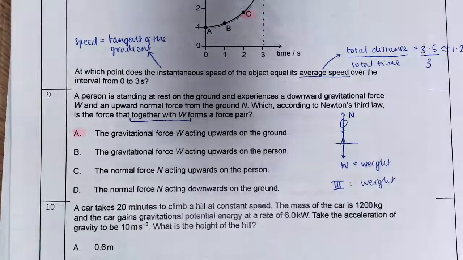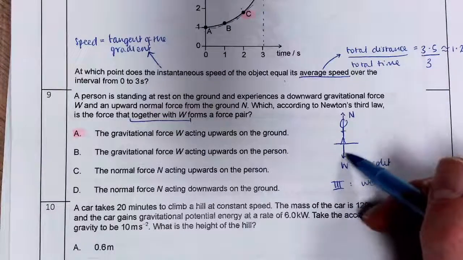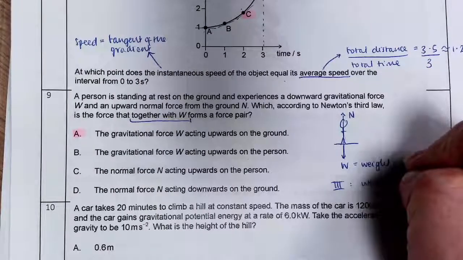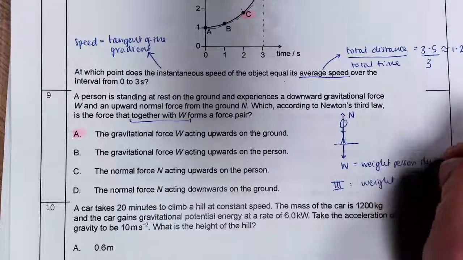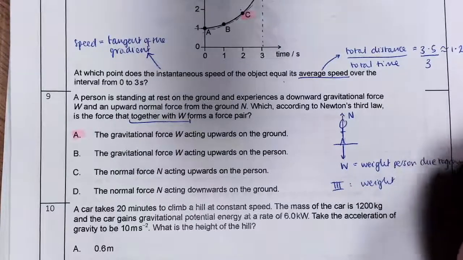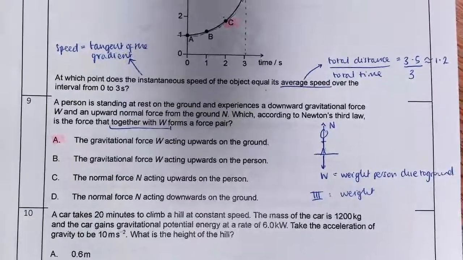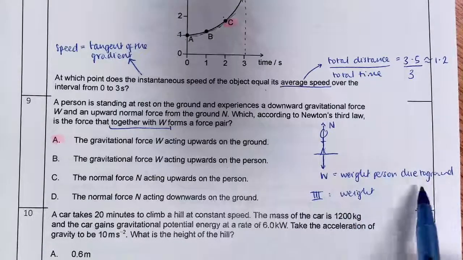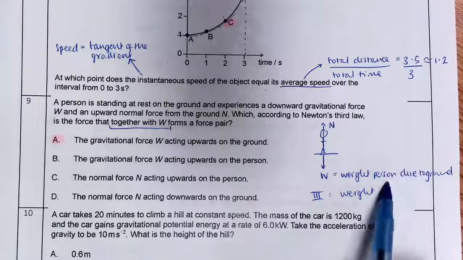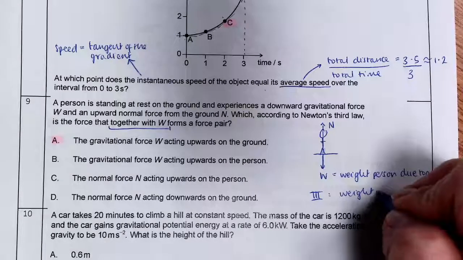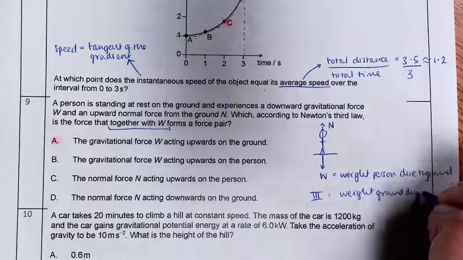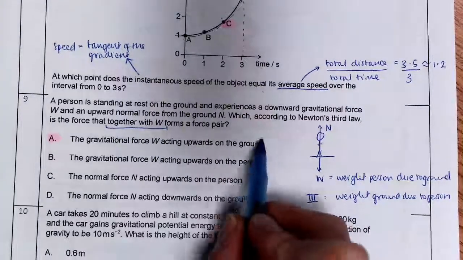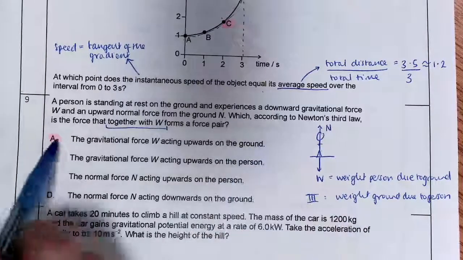Now the force down, that is the weight of the person, is due to the ground. So we've got the weight of the person due to the ground is what we're given. So therefore all we have to do is say it's the same type of force, but it's on the other thing due to the first one. So it's the weight of the ground due to the person. Therefore it acts on the ground. We pick A.